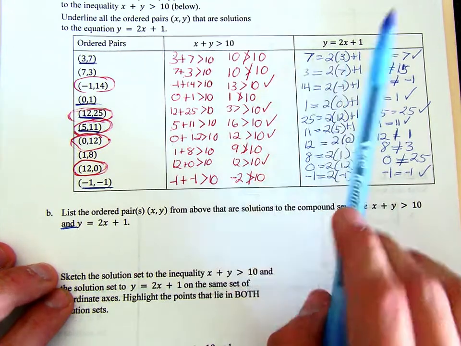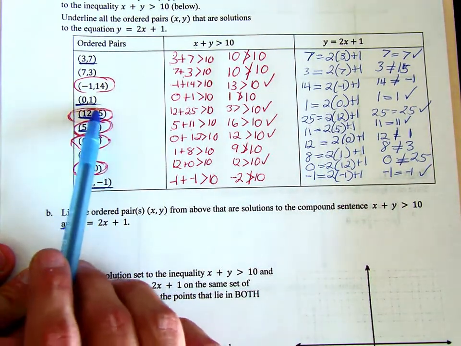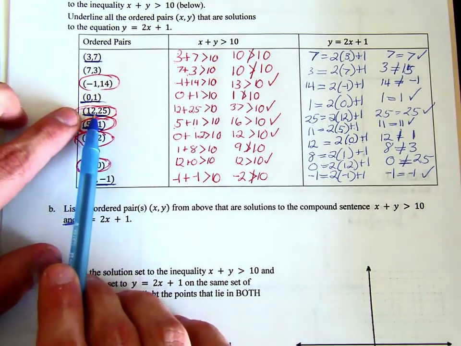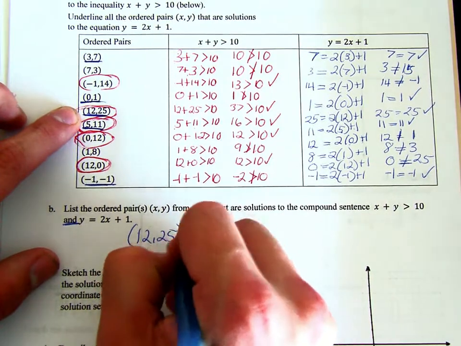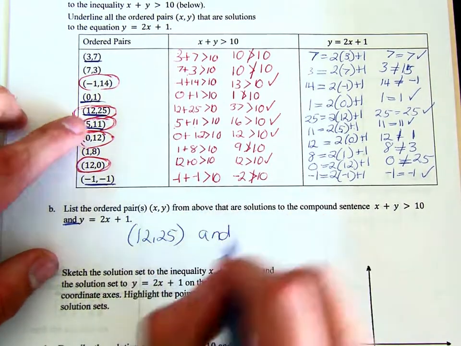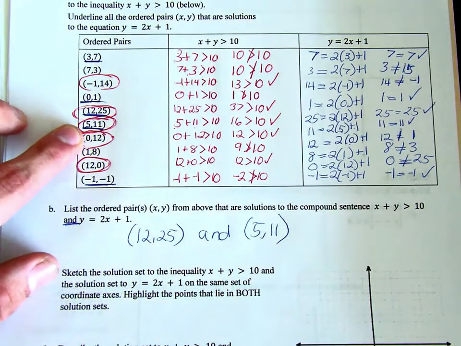So looking at this, the only ones that are underlined and circled are this 12, 25, and we have 5, 11. Okay.